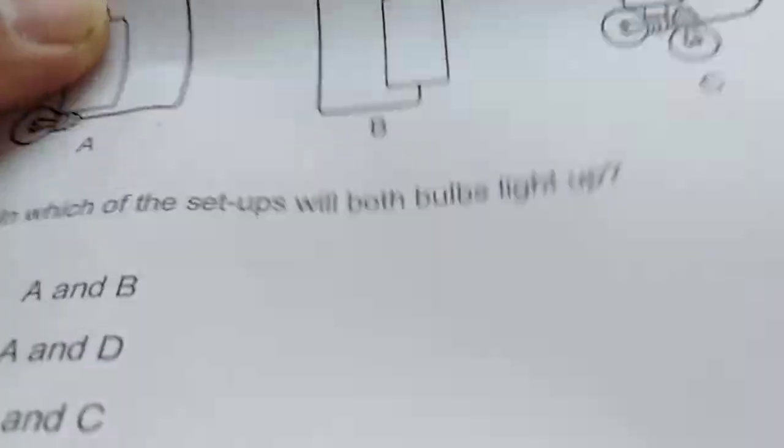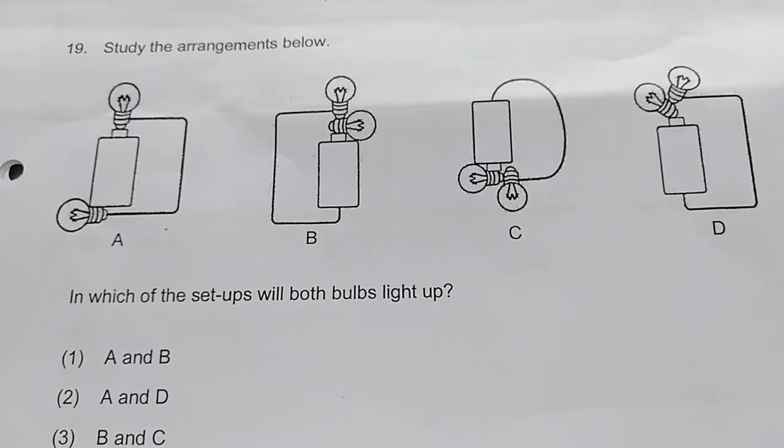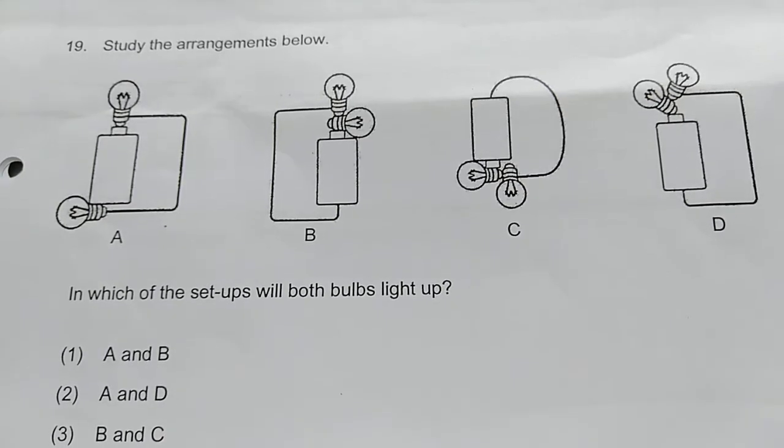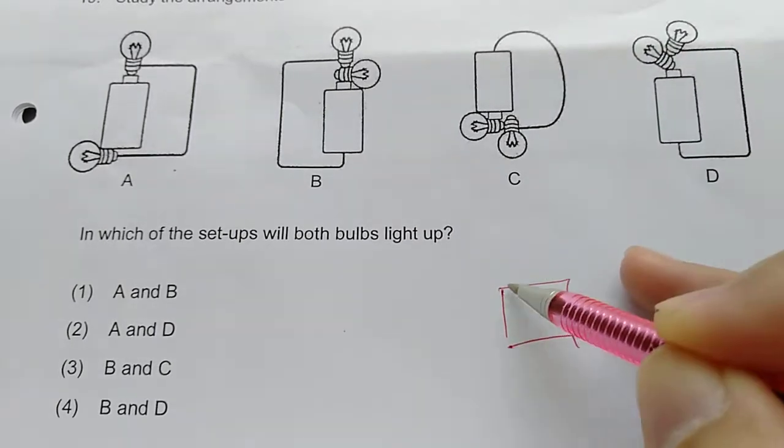Next one, electrical system question. This is something that you learned in term 4 this year. So let's take a look. Which of the setups will make both bulbs light up? Now you know the structure of a bulb, right? A quick recap for you.